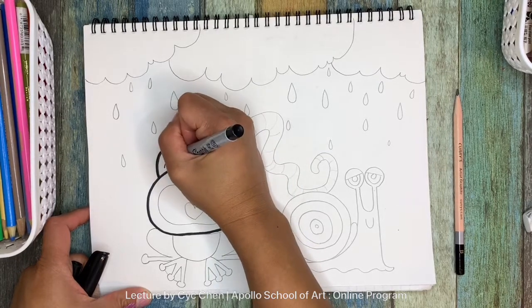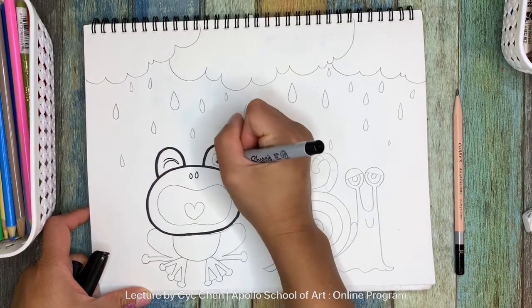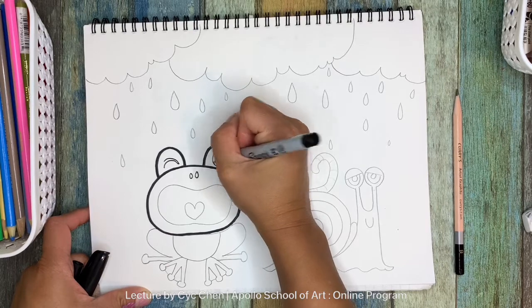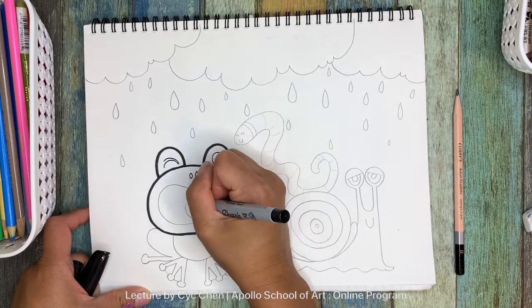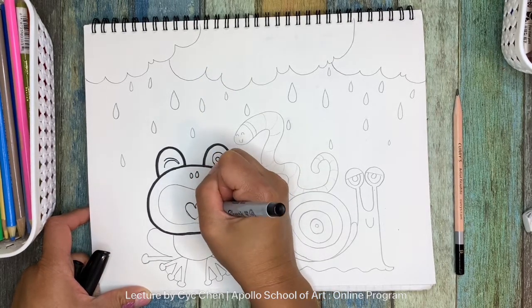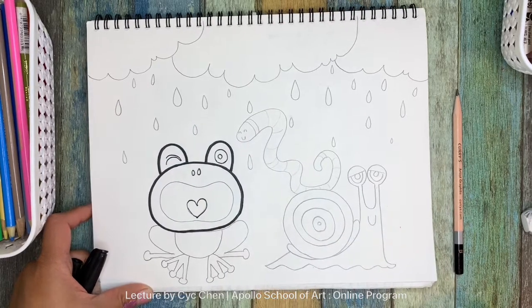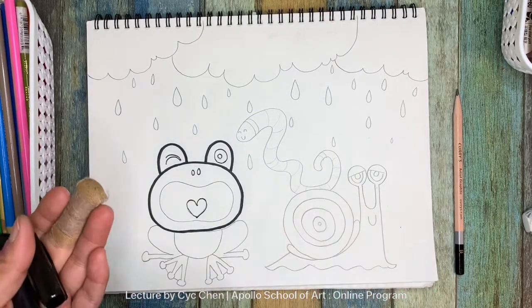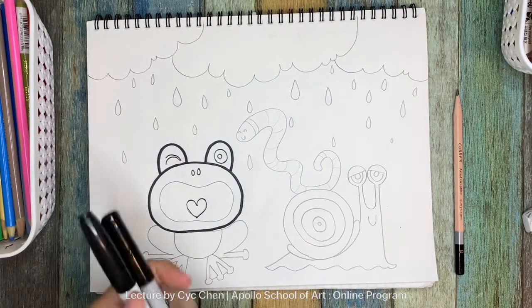The eyes, the tongue, there are some small parts.